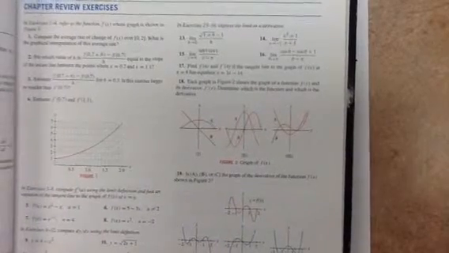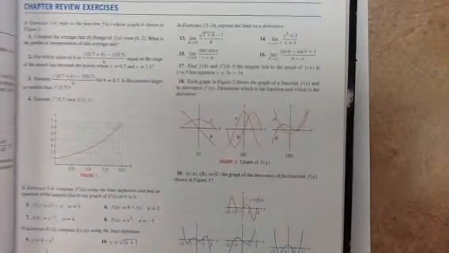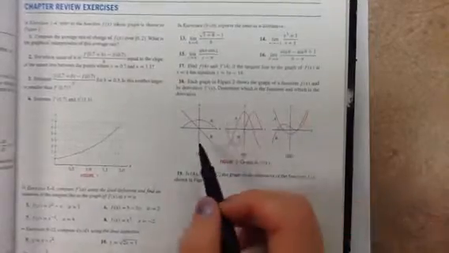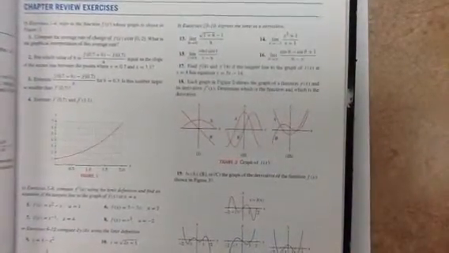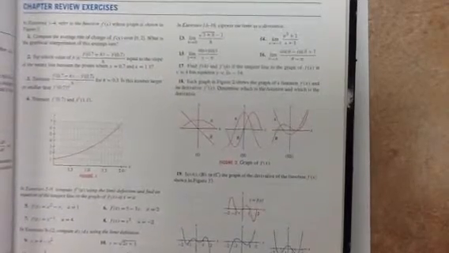Okay, 18 and 19, I can pretty much just show you guys the graph for. So we've got all these pictures. It says each graph shows a function and its derivative. Determine which is the function and which is the derivative. So just to tell you guys right here, remember our kind of like, cubic has a quadratic derivative. Quadratic has a linear derivative. Linear has a constant derivative, and constant functions have 0 as a derivative.